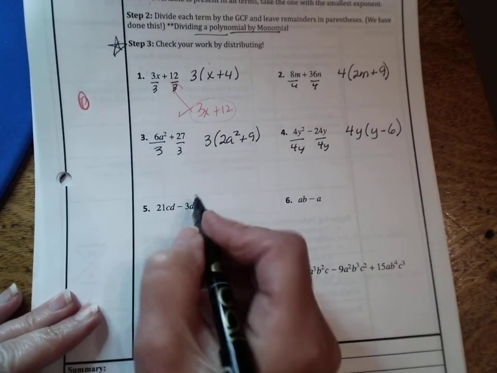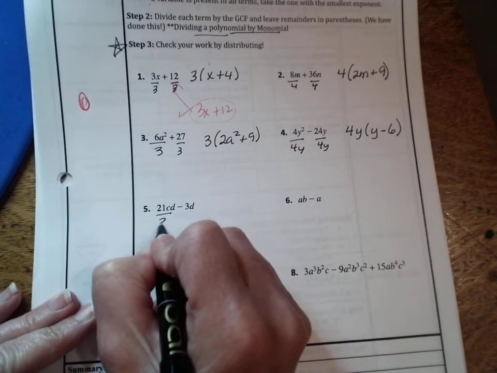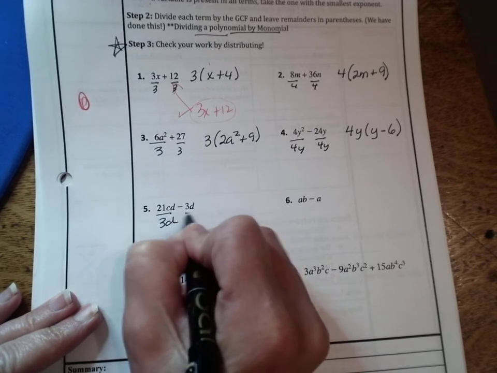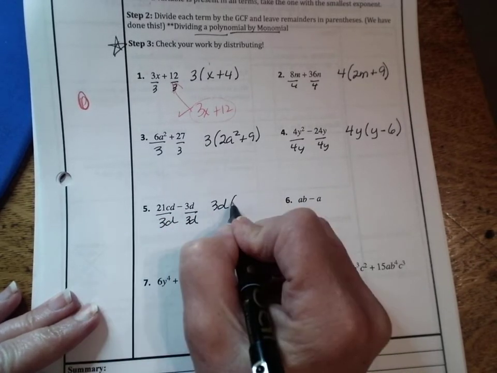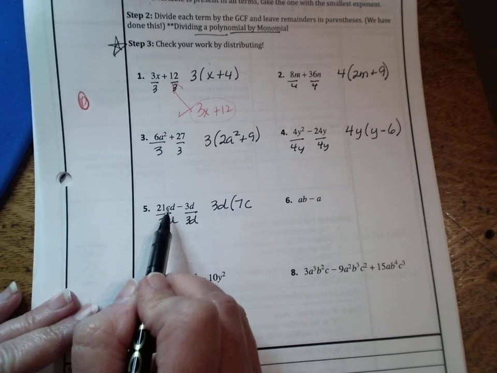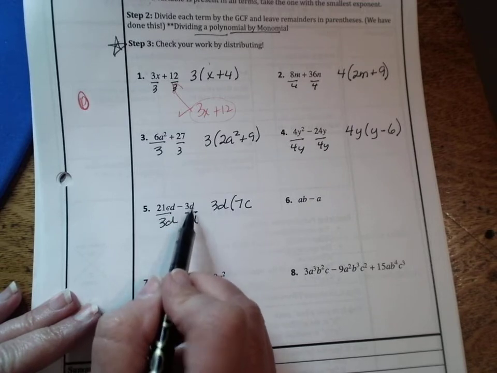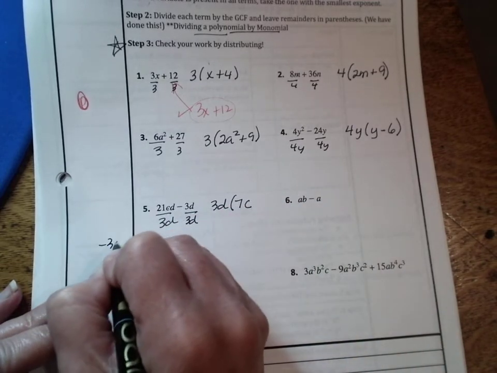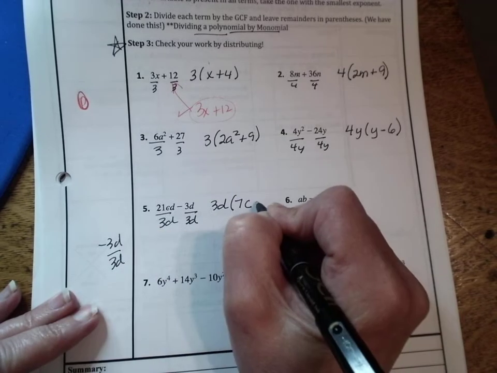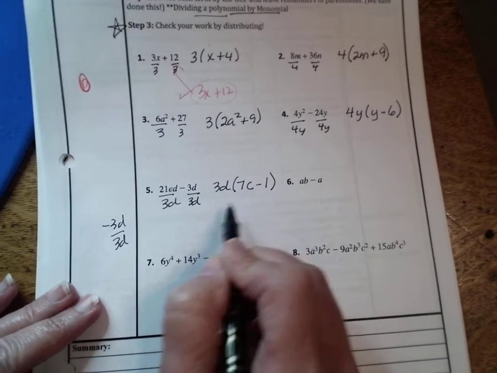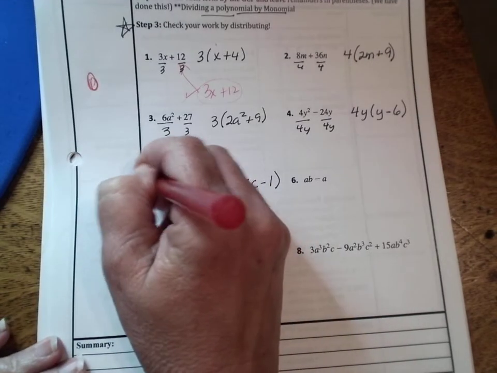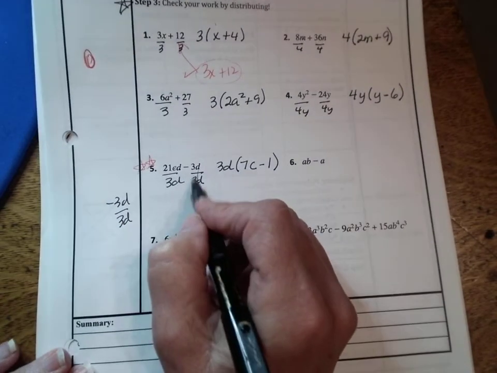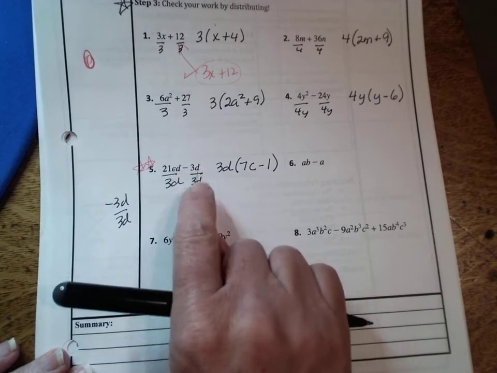Okay? Now, 3 goes into both. Notice, though, there's a D and there's a D. So 3D, 7, so it's going to be 7C. Now, be careful here. Negative 3D divided by 3D is a negative 1. Don't put 0. Be careful, be careful, be careful. That's the most common mistake. 0 instead of dividing. Don't add these, divide.